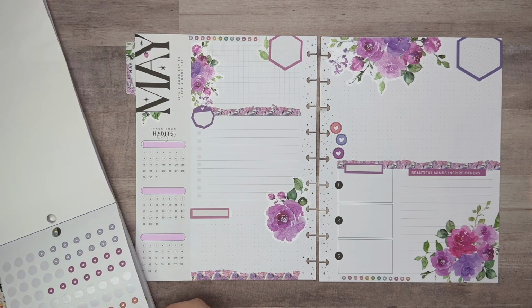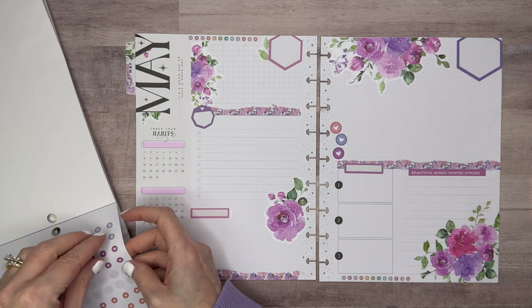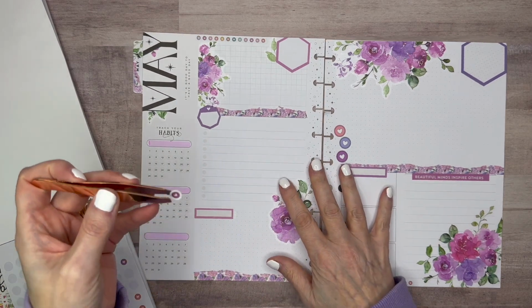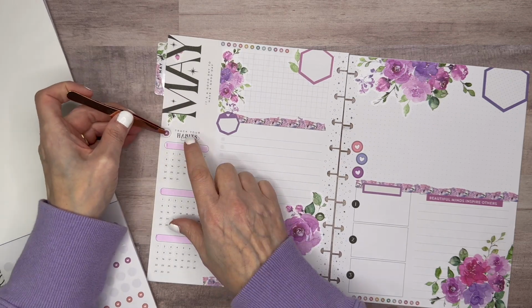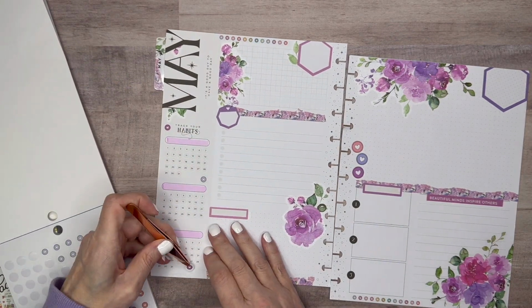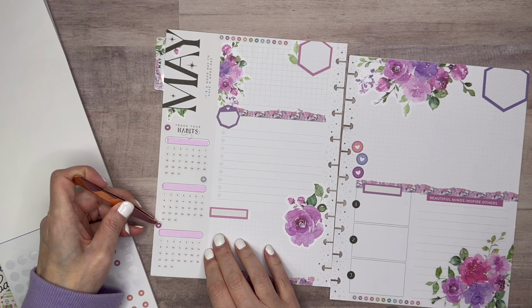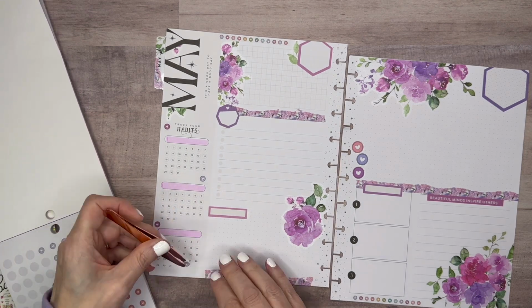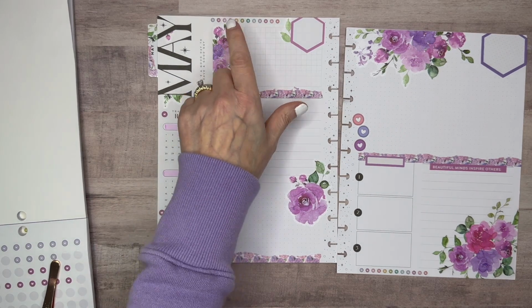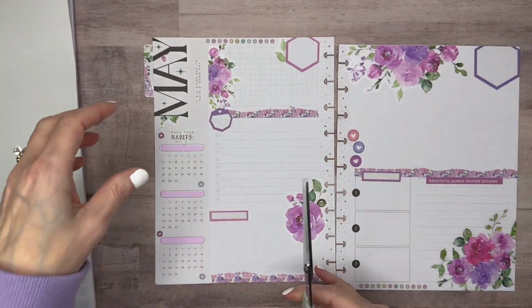So that's something I'm going to have to be focusing on coming into May. Because, you know, everybody needs to be creative. So, you know, sometimes it's just those little touches that really pull the page together.